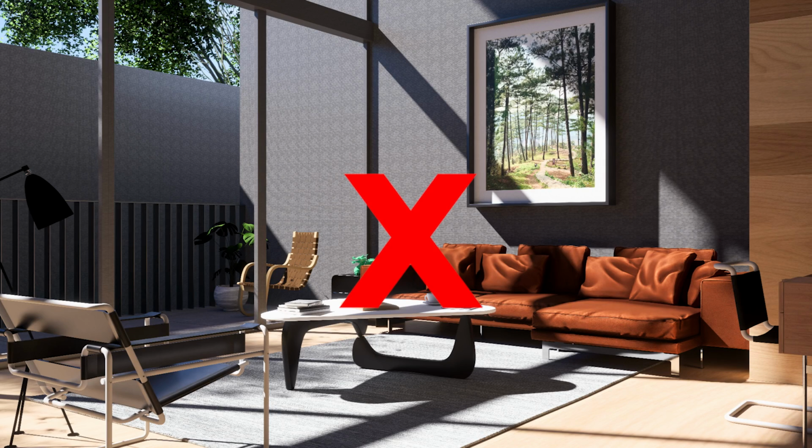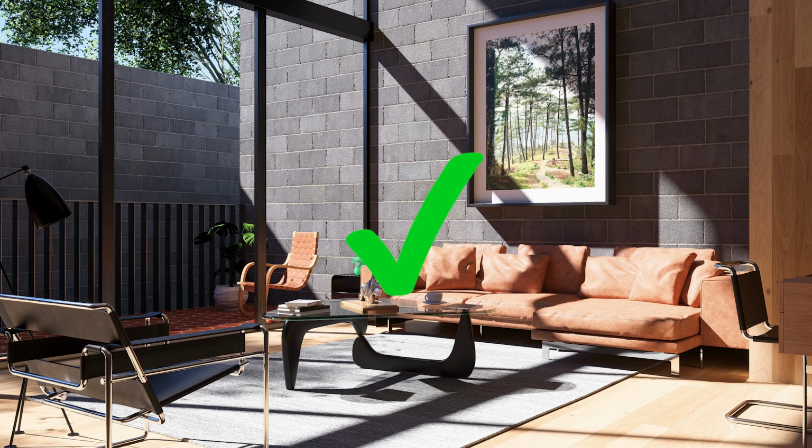Materials in your scene can make or break your renders. So in this video, I will show you how to create realistic materials in Lumion. Let's get started.